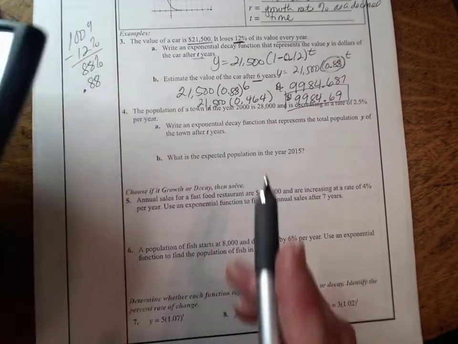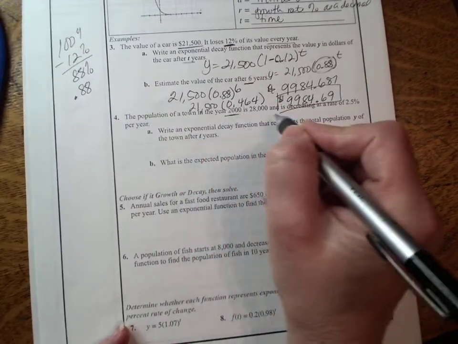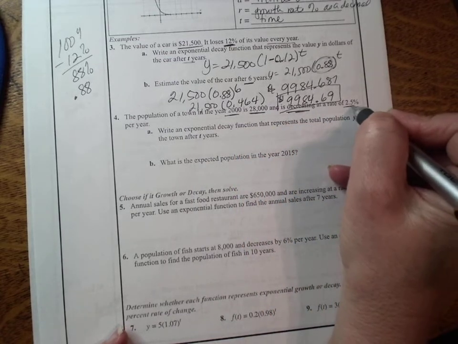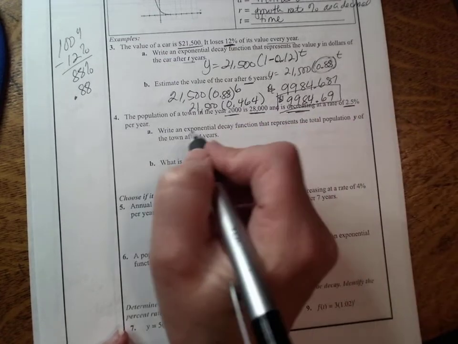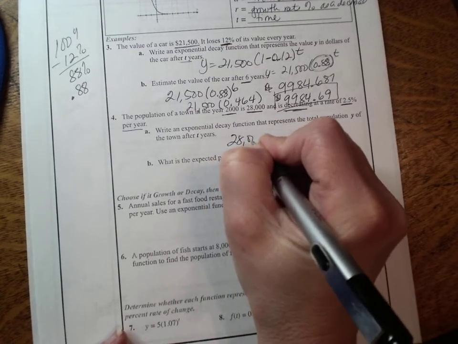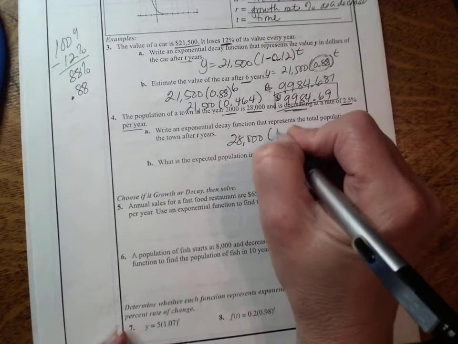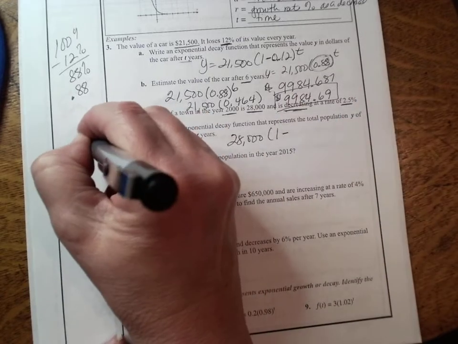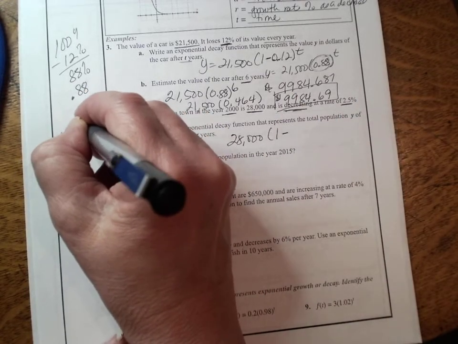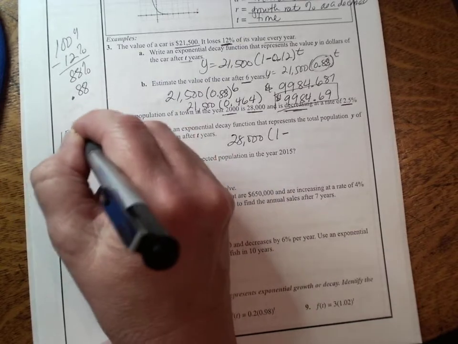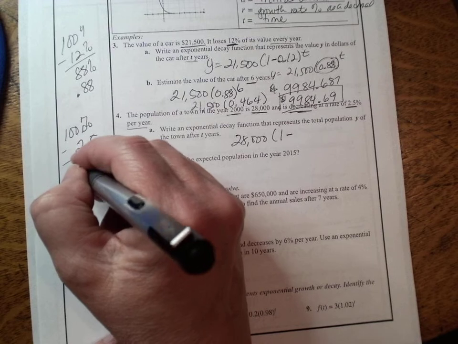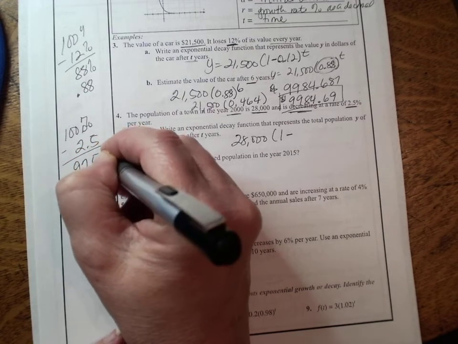Okay, the population of a town in the year 2000, I wrote all over this, is 28,000, and it decreases at a, be careful, at a rate of 2.5% per year. So it started at 28,000. It decreases at a rate. Now, 2.5%. Here's what you can do too. Like I said, 100% minus 2.5%. Well, 100 minus 2 is 98, but you have a half. So that's going to be 97.5.